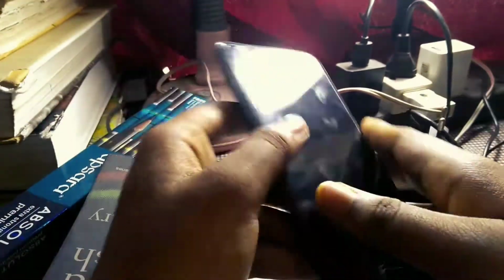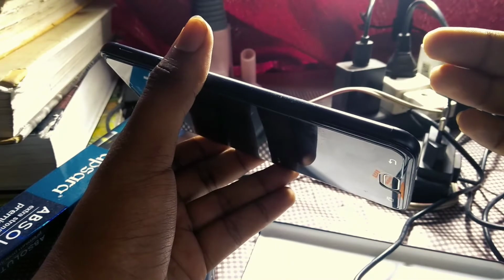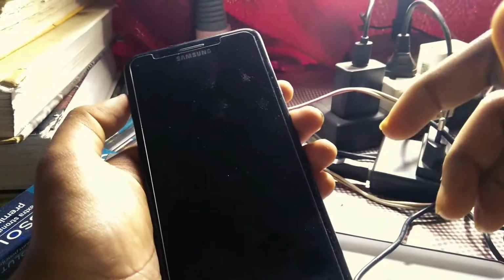later in this video, but today I'm going to show you how to install custom ROMs and a custom kernel if the device has the custom ROM. So for the Galaxy S7 Prime, you have to press the volume up button, power button and the home button all together to get into the TWRP recovery mode.